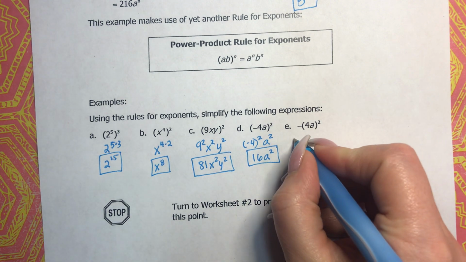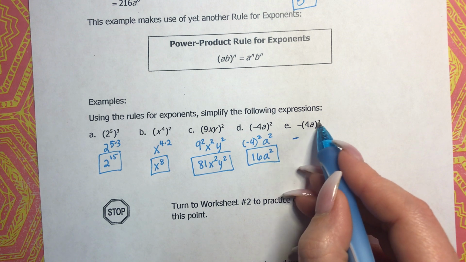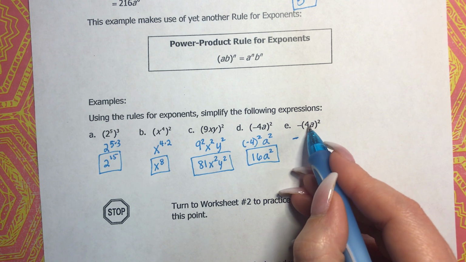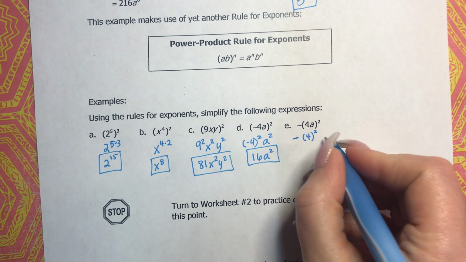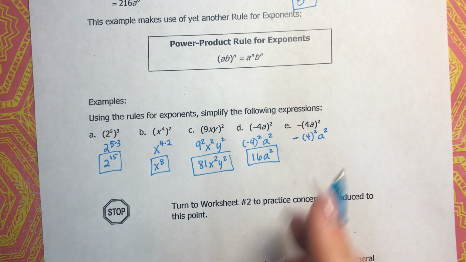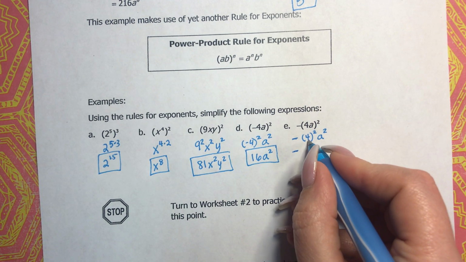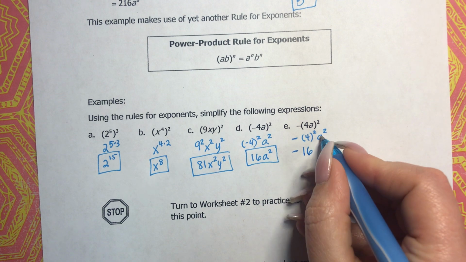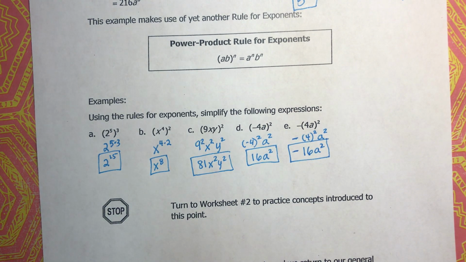So the first thing I'm going to do is just write that negative, and then everything inside the parentheses gets squared. So only the 4 gets squared, okay? So not the negative, and then a gets squared. And so we just leave that negative, and then 4 squared is the same thing as 4 times 4, which is 16, and then a squared. And there we have it.